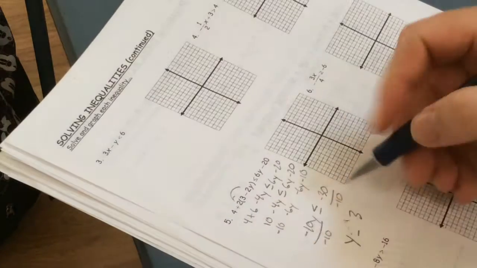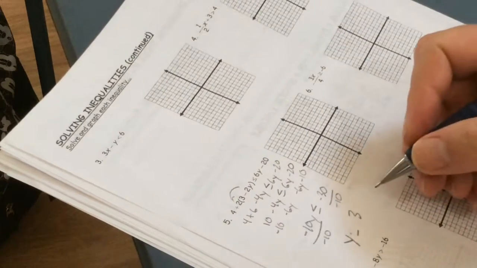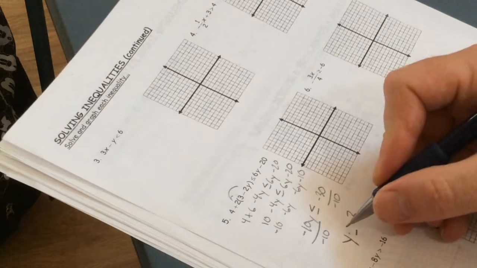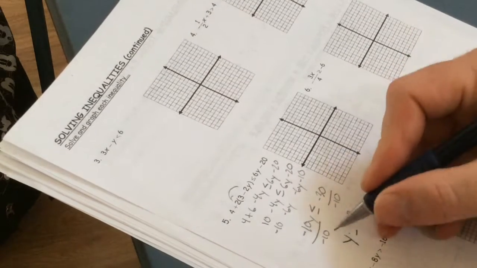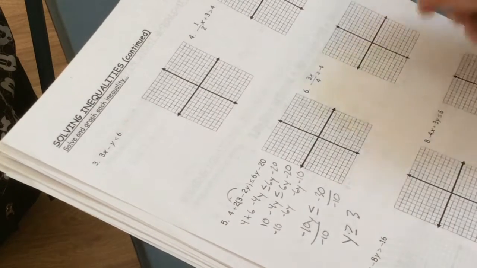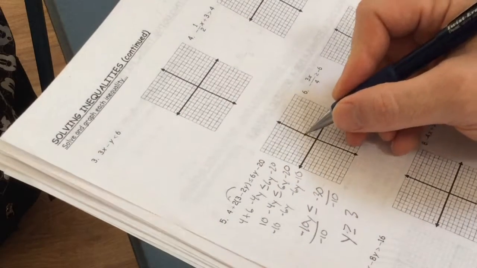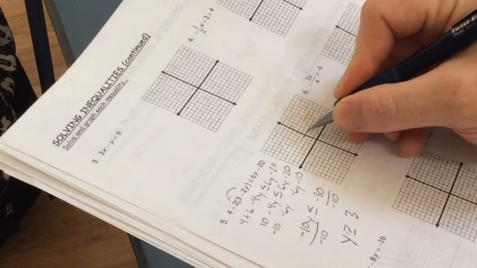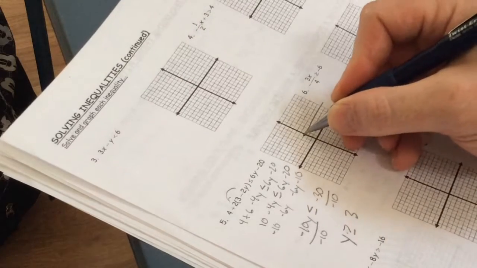Anytime you divide by a negative, and you can ask me, I'll show you this in detail, when we multiply or divide by a negative, like in this case, we divide by negative 10, we switch it around. And now I've got y is greater than or equal to 3. So the first thing you want to do is find where y is 3. Well, y is 3 right here. In fact, if I make a line, every y I've just touched is 3.